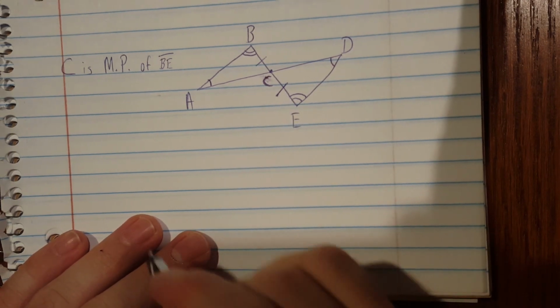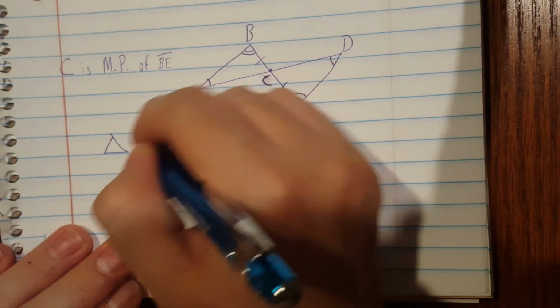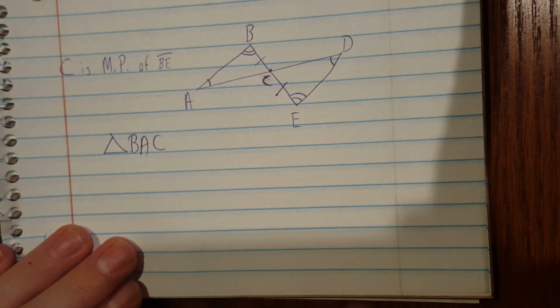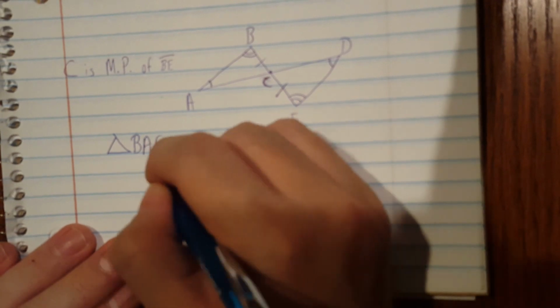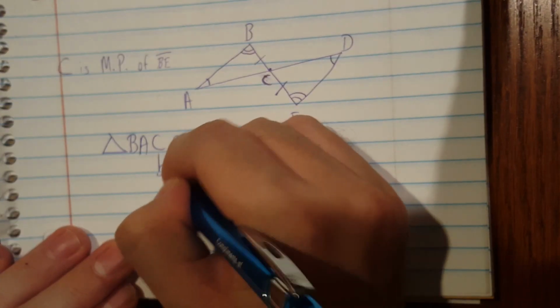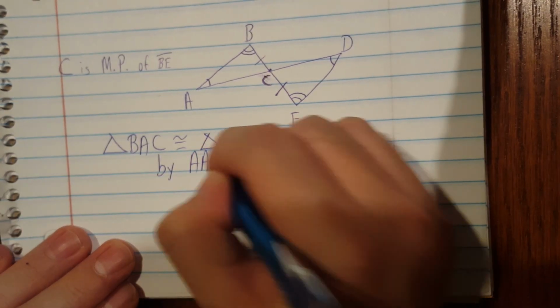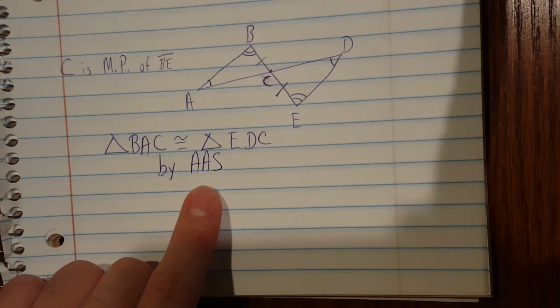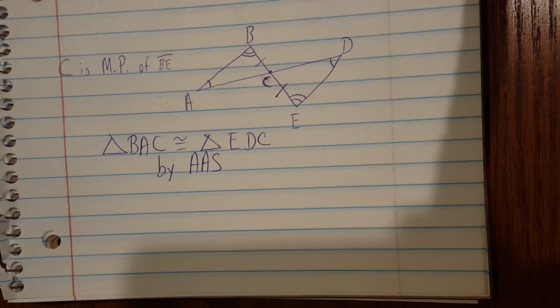So I can go ahead and say that these two triangles, name them however you want, let's just say triangle BAC is congruent to triangle EDC, and I know this is true by angle, angle, side. I know it's like this wants to be a bad word, but it's not. It's AAS. That's allowed, it's just ASS that is not allowed.